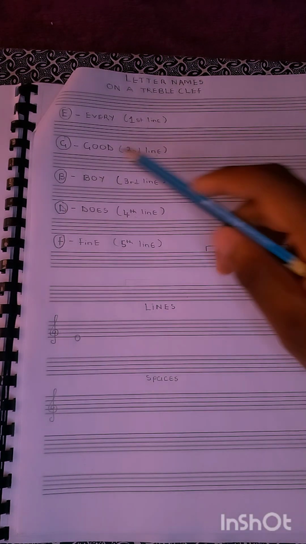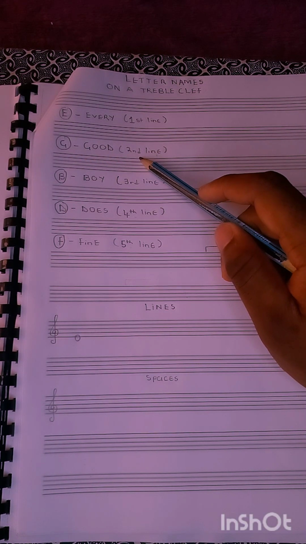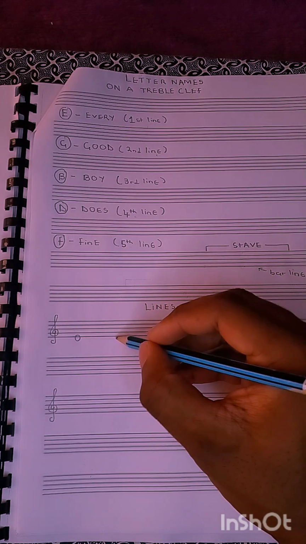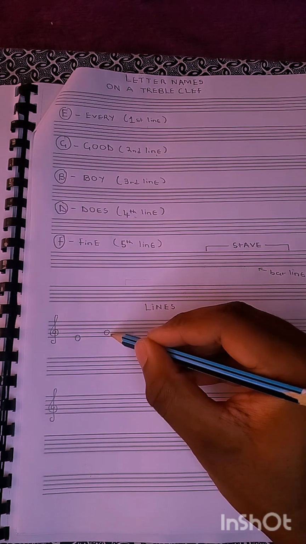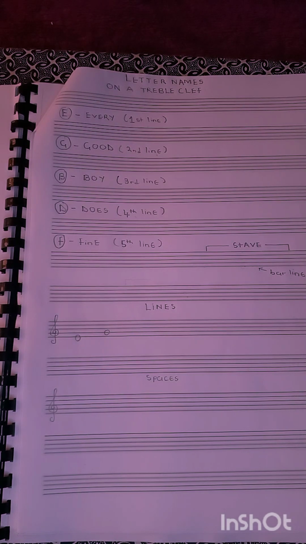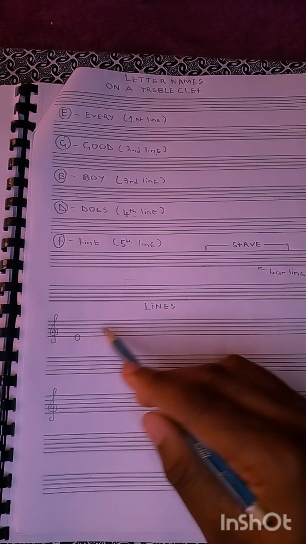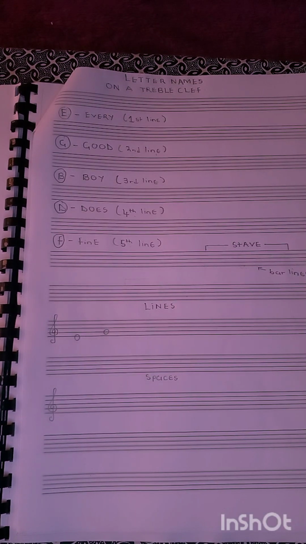Then we move on to G, which is located on the second line. Therefore, you draw a semibreve on the second line. Therefore, this is a G note. Now we know this is the note E and this is the note G on a treble clef.